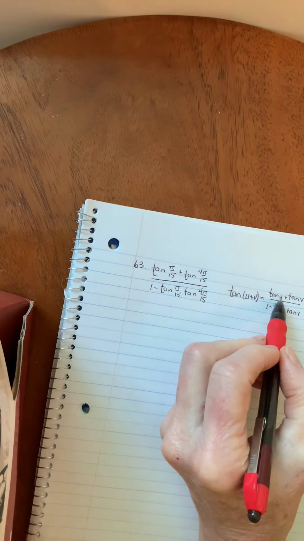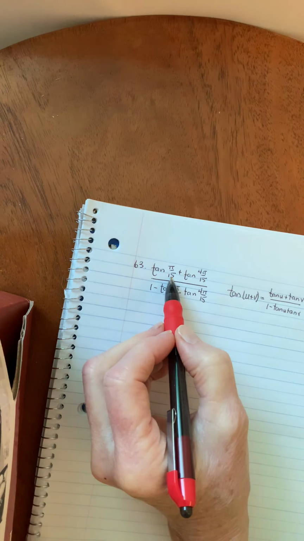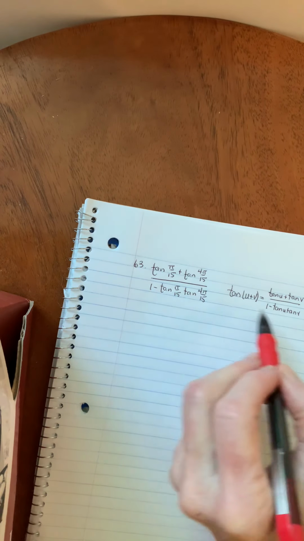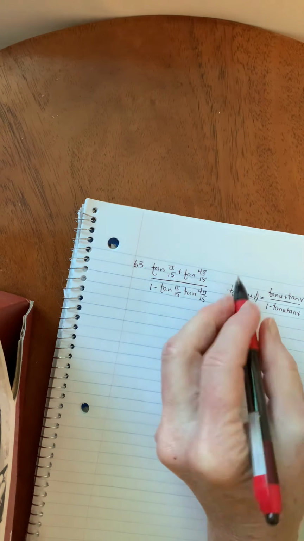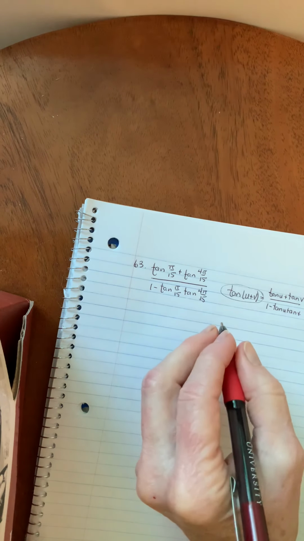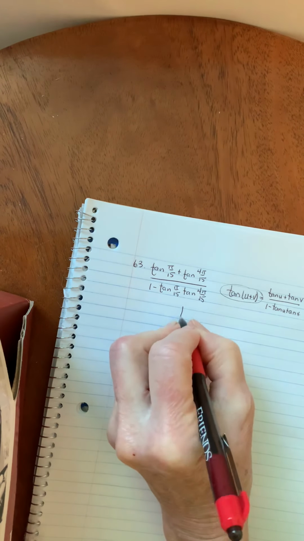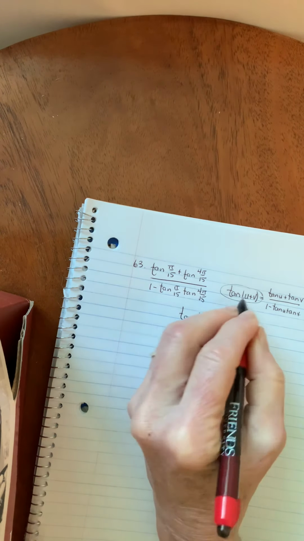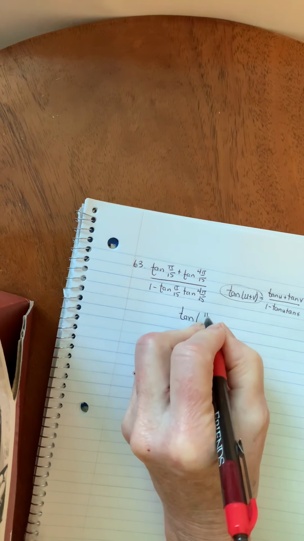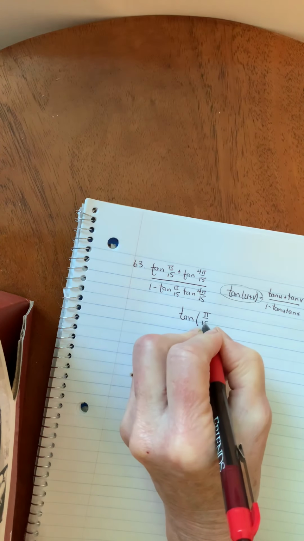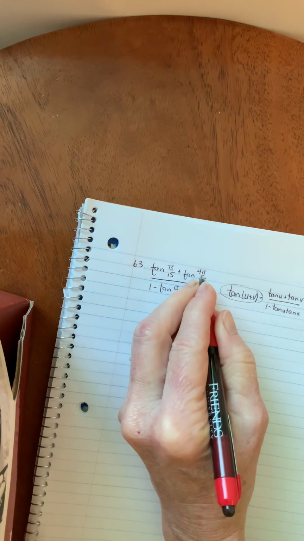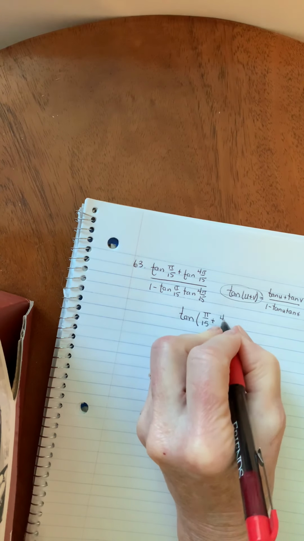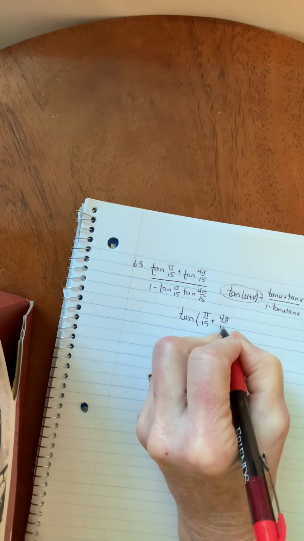So the u in this case is pi over 15. The v is 4 pi over 15. So they match all the way through. So what this is equal to is the tangent of u plus v. So this is the tangent of, what's u? U is pi over 15 plus V is 4 pi over 15, so 4 pi over 15.